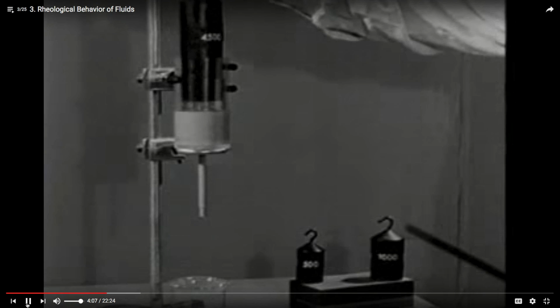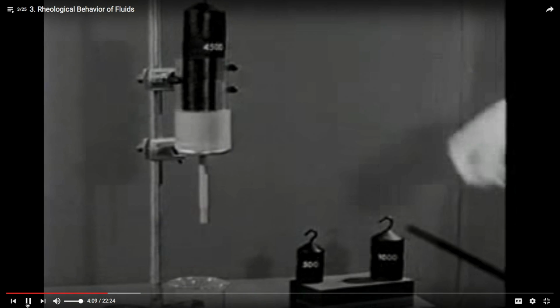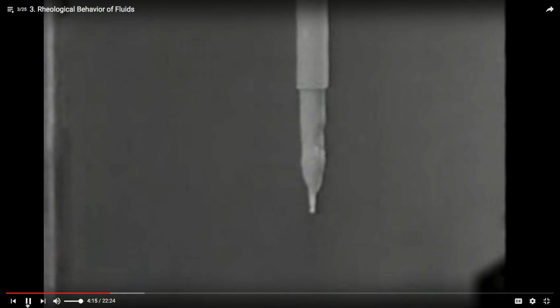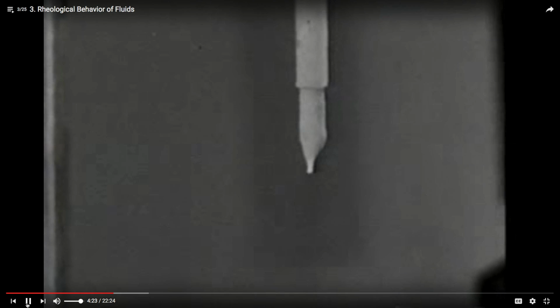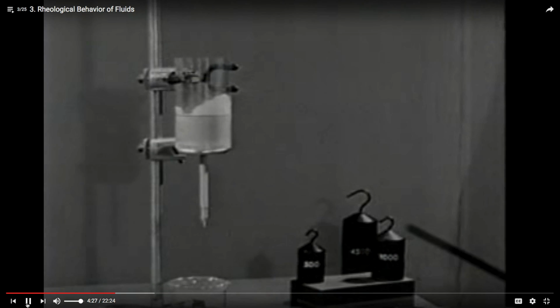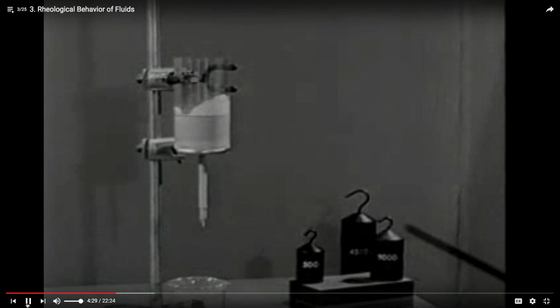It flows, but very slowly. A much larger weight. The flow is fairly rapid. I take the weight off. The flow stops. In a state of equilibrium, this material can support a shearing stress up to a critical value called a yield value.